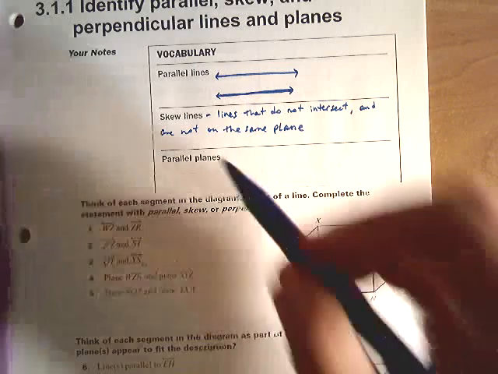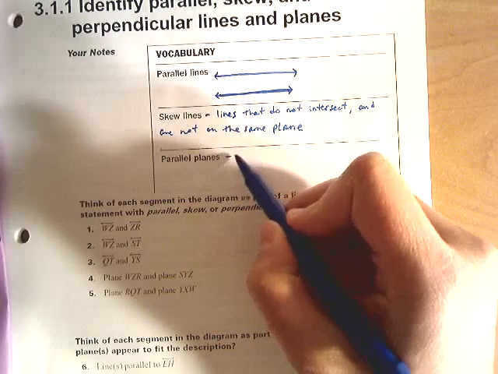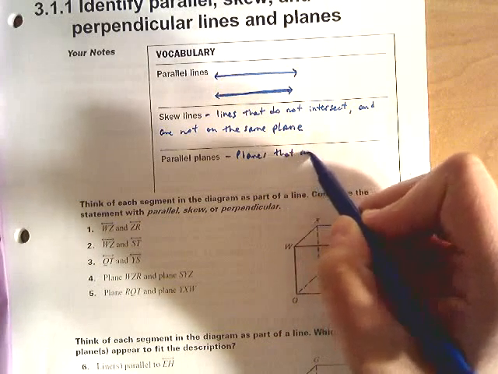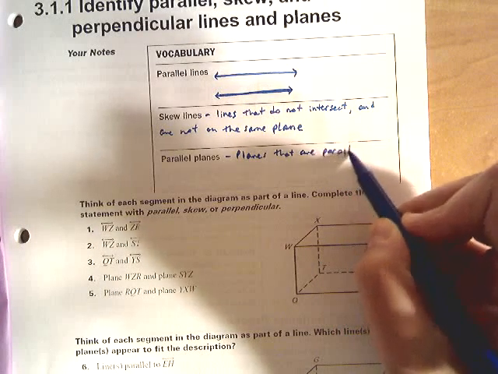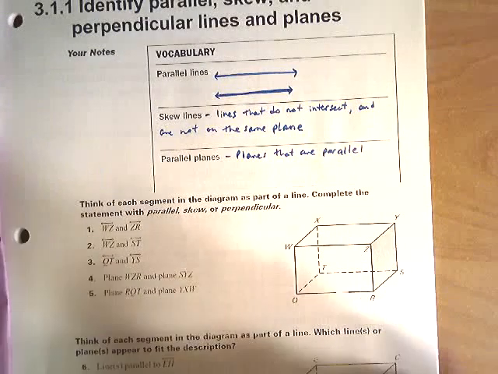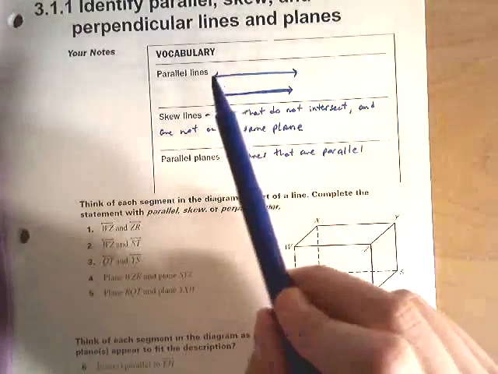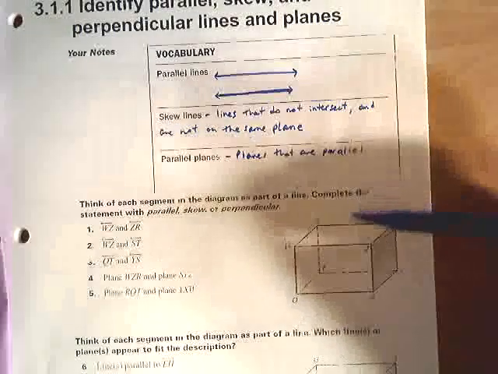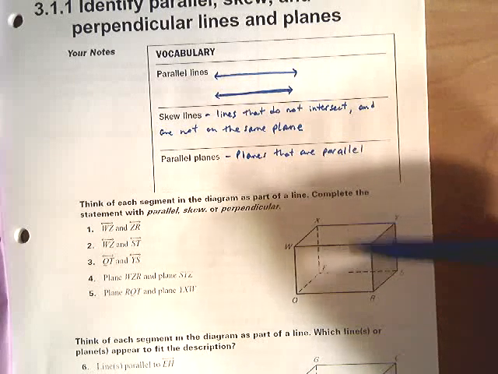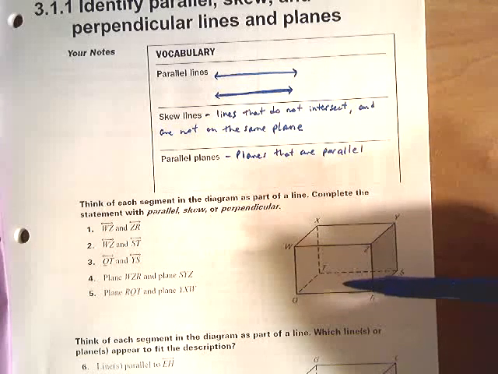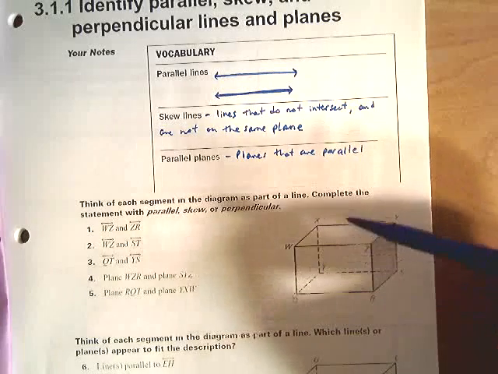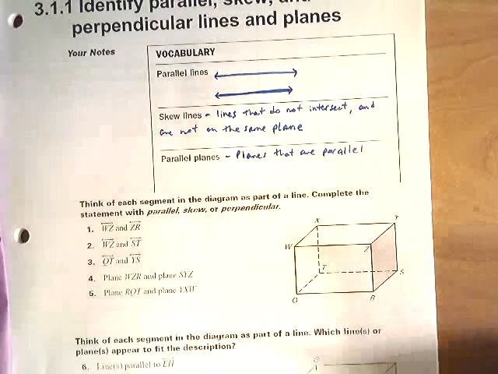Parallel planes. Parallel planes are planes that are parallel. I know I'm not supposed to use the words in the definition to define the concept, but I think you get the idea. If you have parallel lines, or two lines that never cross, usually when you have a perfectly rectangular box, the planes that are opposite from one another are usually parallel. So the top of a box and the bottom of the box are parallel planes, or this side and that side of the box are parallel planes, or the front and back of the box are parallel planes. So hopefully you get the idea.